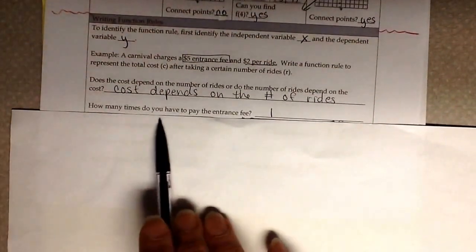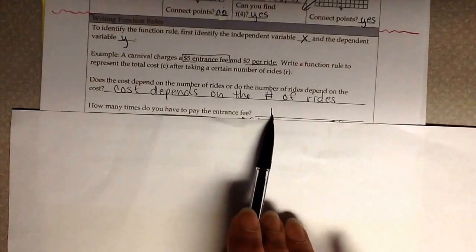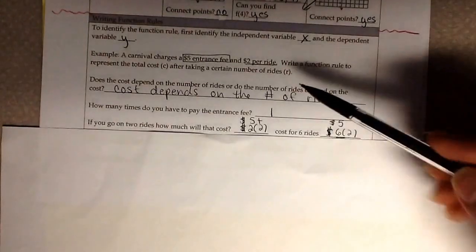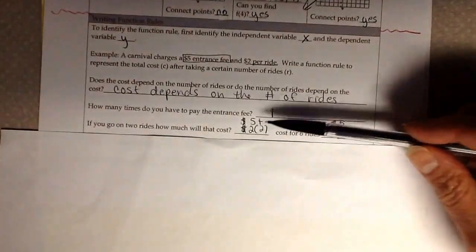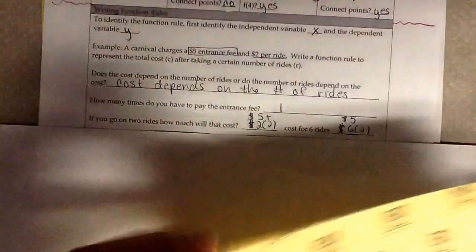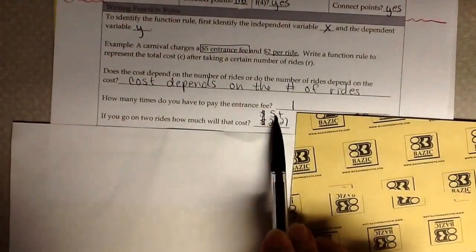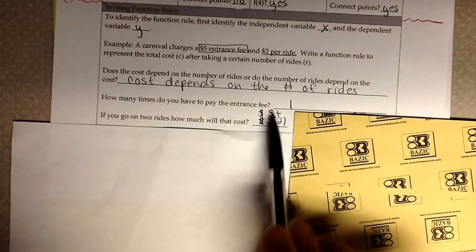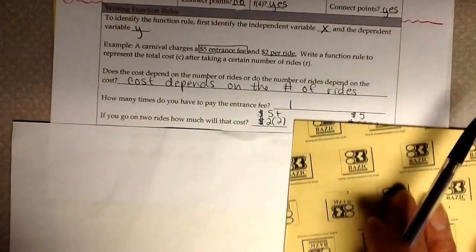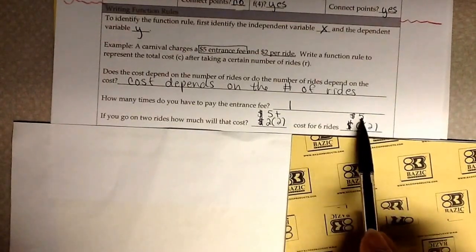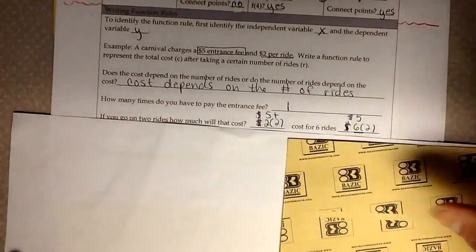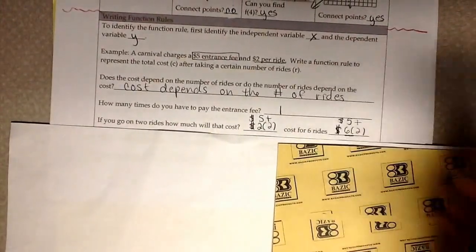So how many times do you have to pay the entrance fee? Well, you're paying the entrance fee one time. And then if we go on 2 rides, let's just figure out mathematically what that would look like before we try to write the rule. We'd have a one-time fee, $5, and we're riding 2 rides, and they're $2 each, so we would just say $5 and then 2 times 2. If we want to do 6 rides, we would still have to pay the $5, and we would have to do 6 number of rides times $2 and add those together. So that gives us an idea of what our rule should look like.